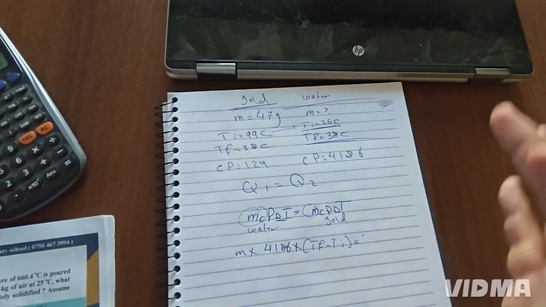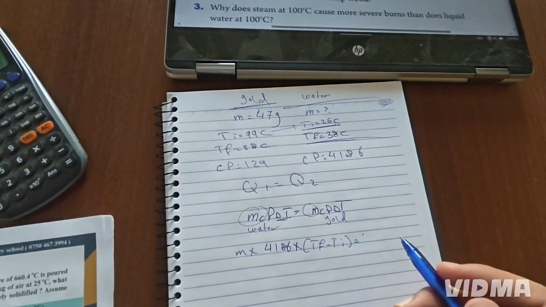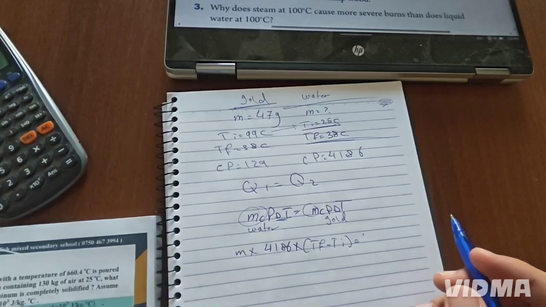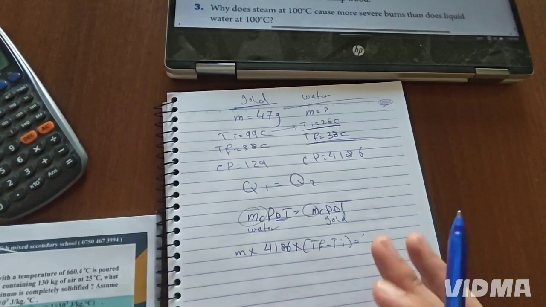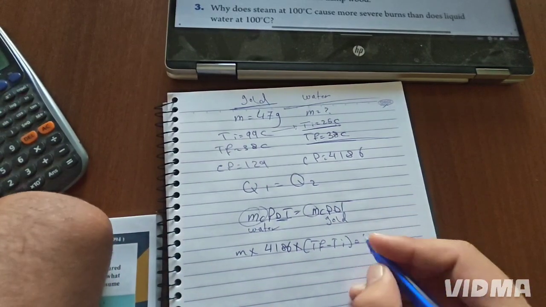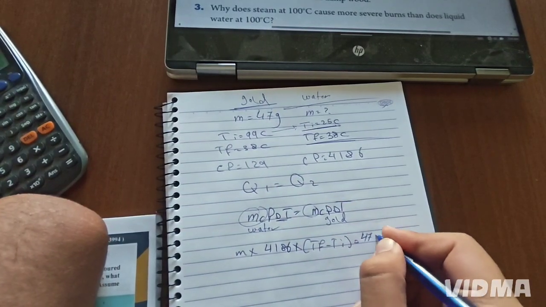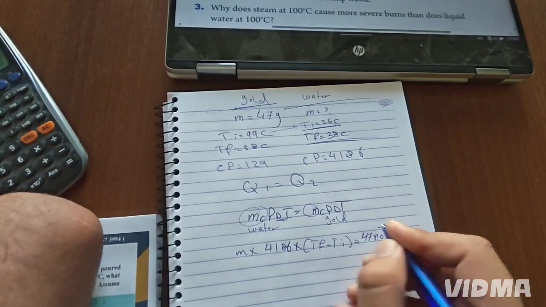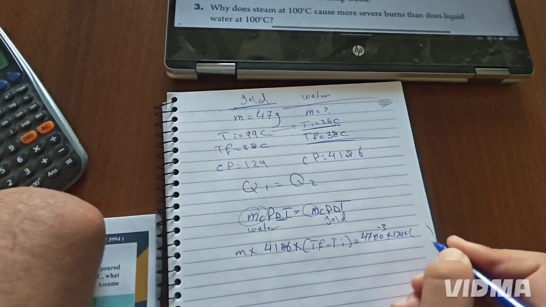Or in that case, wait a minute, in here you are free. You can leave it in gram. But it's better to make it kilogram. I think it's better. Yes, every time in physics, convert it to kilogram. So the mass we have is 47 gram. Make it kilogram: 47 times 10 power negative 3 times Cp of the gold, 129, times delta T.